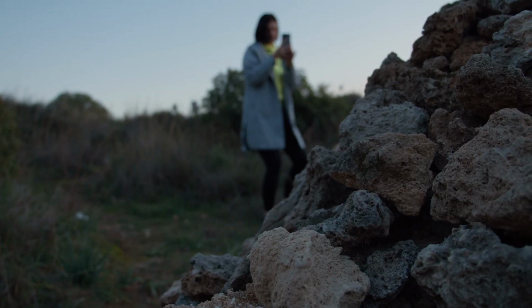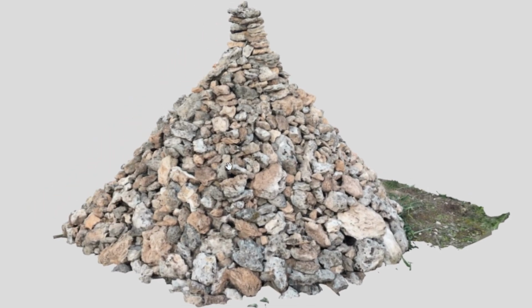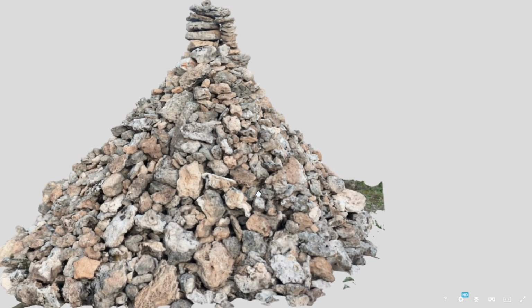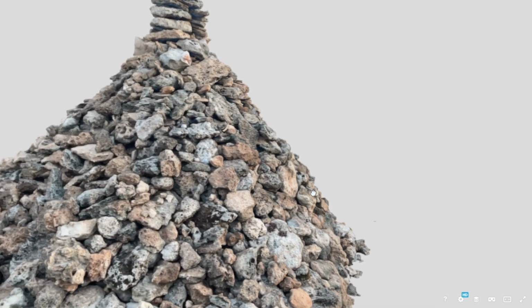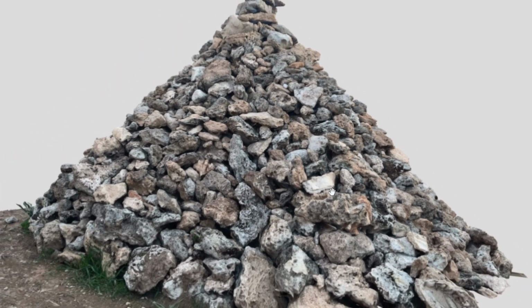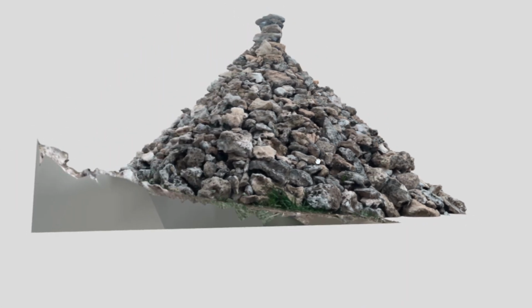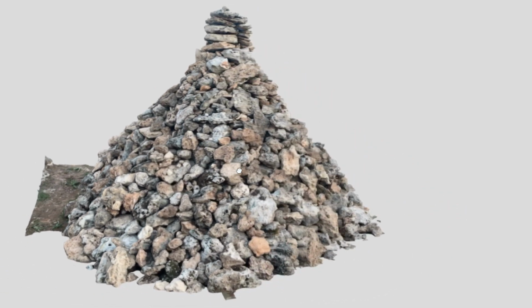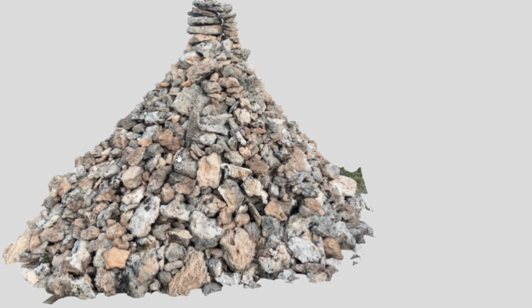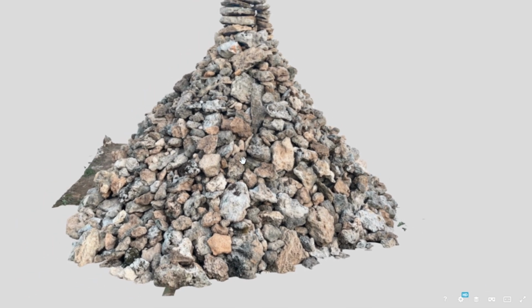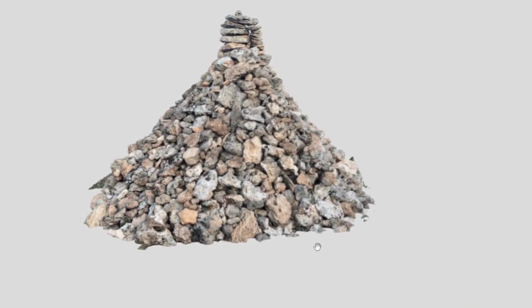Once I finished taking the photos, the app went to stitching them together to create a 3D model and upload it straight to Sketchfab. And I feel like the results are pretty impressive. I actually kept track of how much time I spent on this model, and it was under 10 minutes.